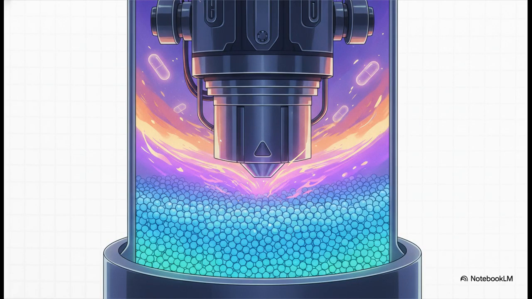And you see this principle perfectly demonstrated in one of the most common and vital techniques we use today: high-performance liquid chromatography, or HPLC for short. In modern HPLC, that stationary phase is packed into a column using extremely fine particles, usually just between 2 and 5 micrometers. Because these particles are so incredibly tiny, we're talking a fraction of the width of a single human hair here, liquid isn't just going to flow through them naturally.